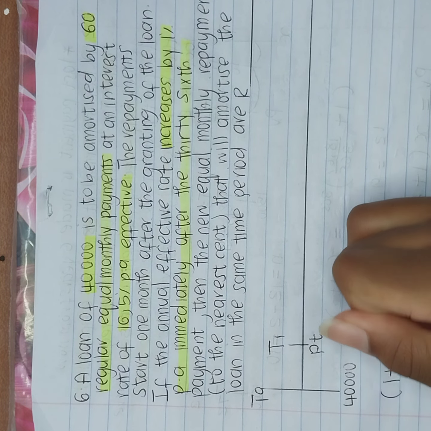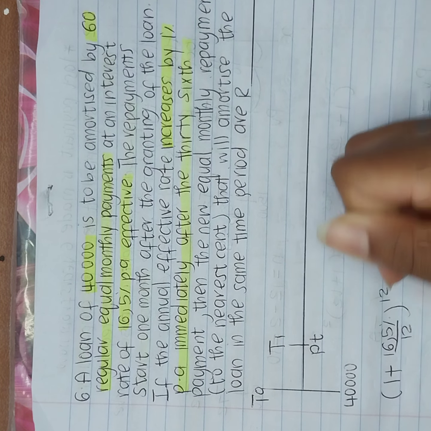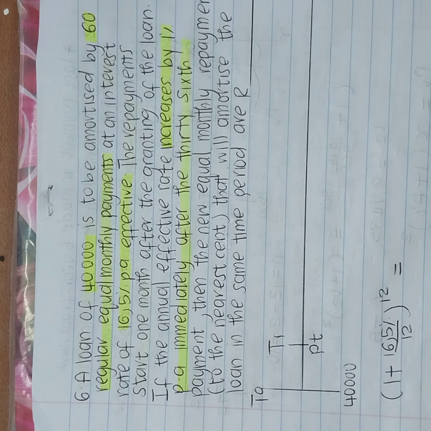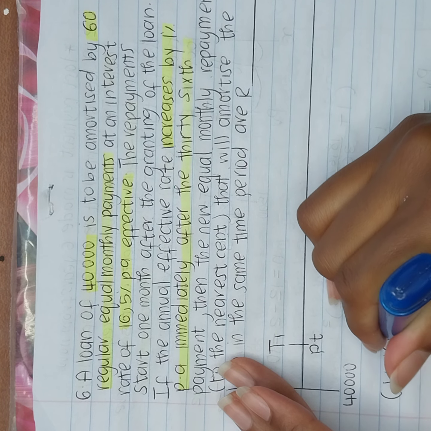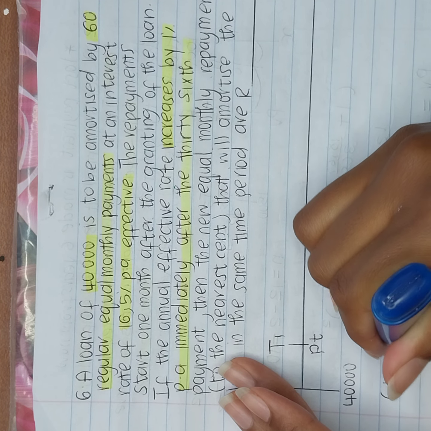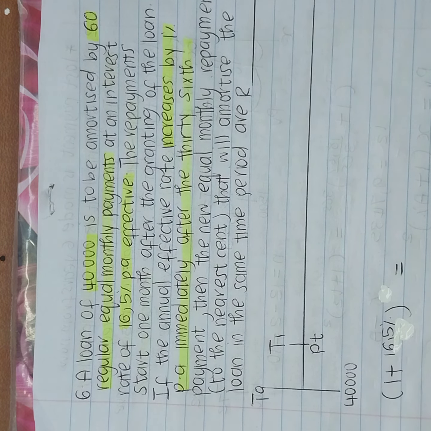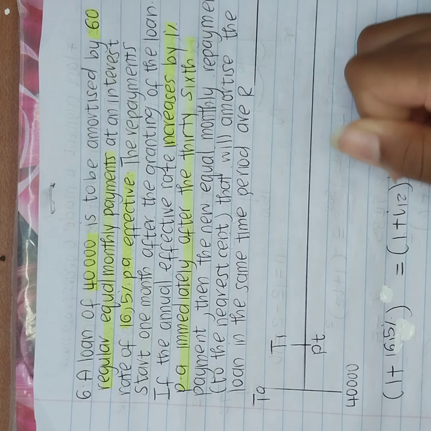So I have 16.5% to the power of 1, because it is an annual interest rate, is equal to 1 plus I-12 to the power of 12.